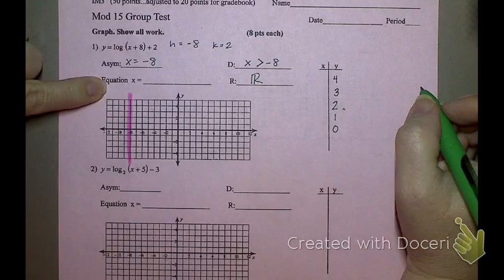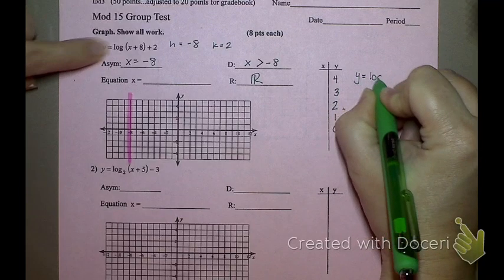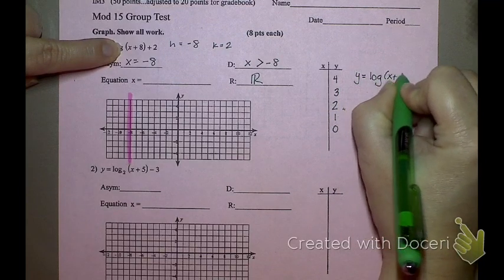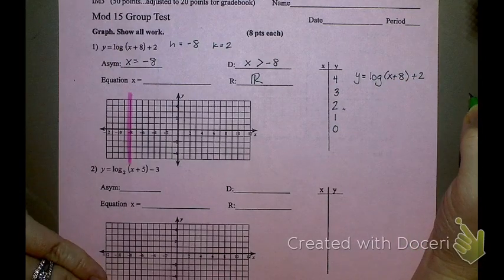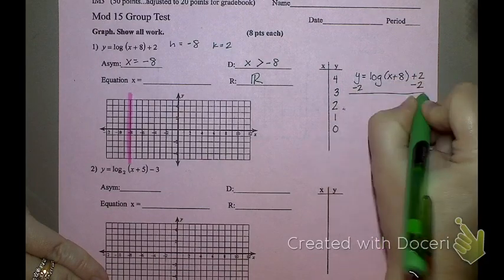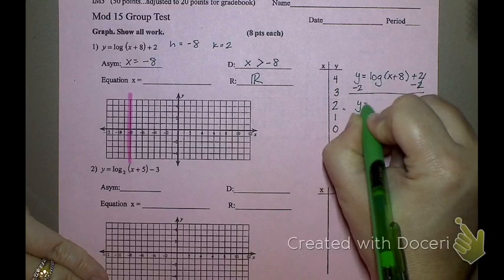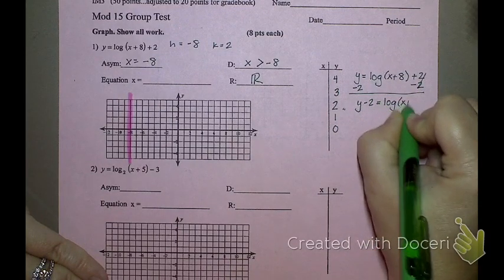I need to get my equation, right? So I start off with y equals log of x plus 8, plus 2. And what should I do first? Subtract 2. That gives me y minus 2 is equal to log of x plus 8.